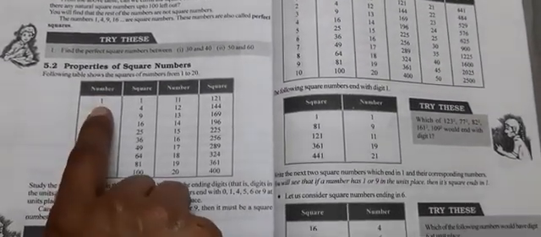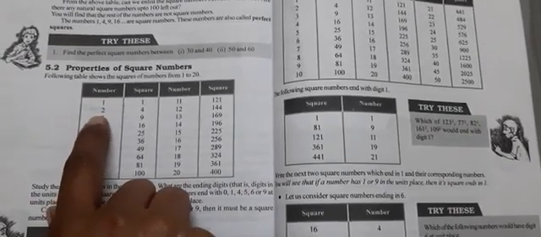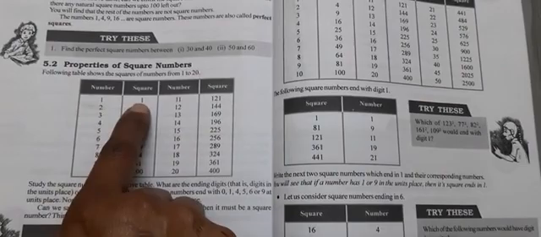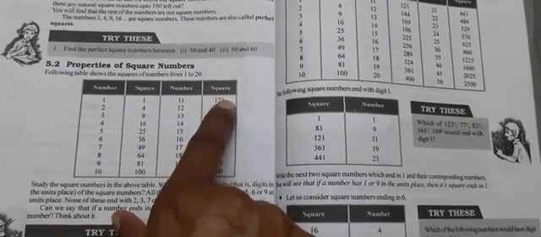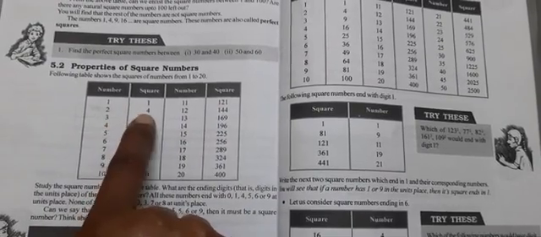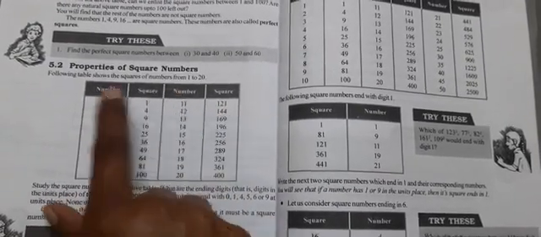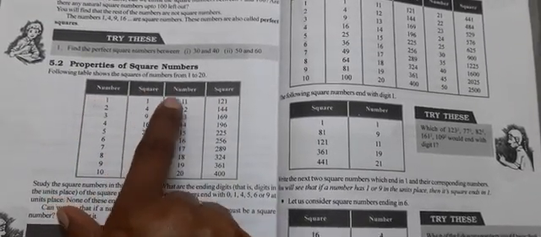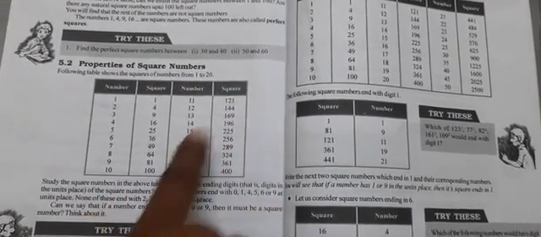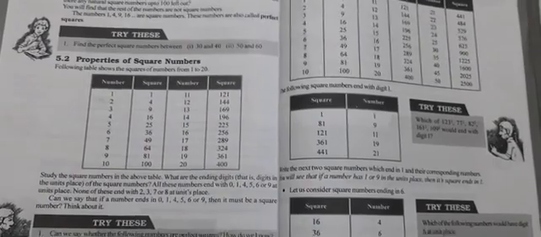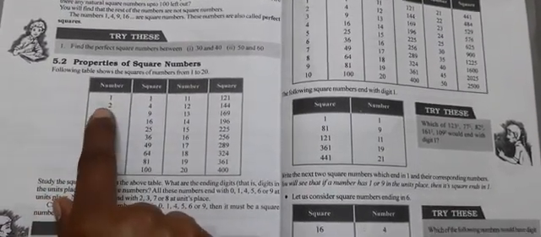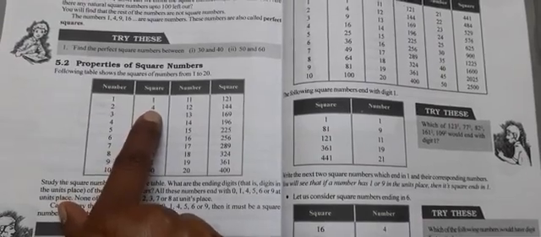So you know 1 is an odd number, 2 is an even number. So just you can see here, square of an odd number is odd. Square of an even number is even. So 2 2s are 4. 12 12s are 144. 1 into 1, 1, it's an odd number. 11 into 11, 121, it's odd. Okay. So what you can say? Square of an odd number is always odd. Square of an even number is always even.